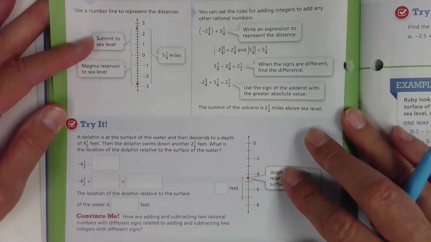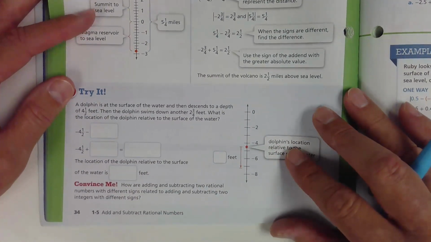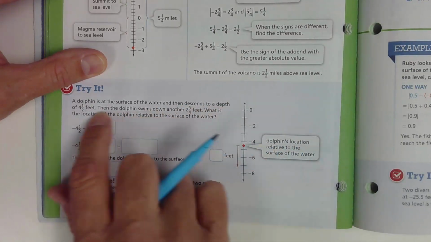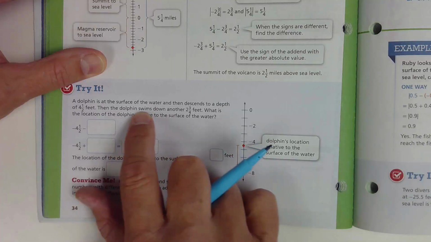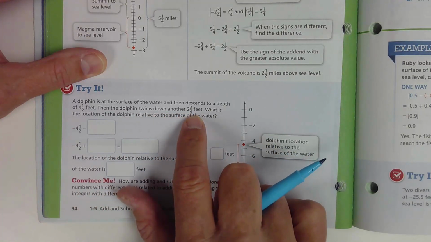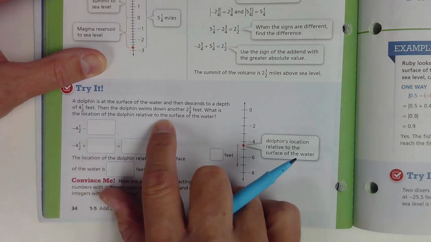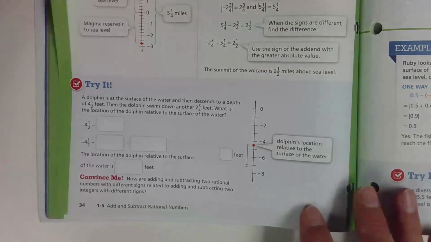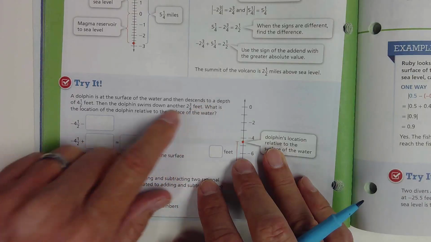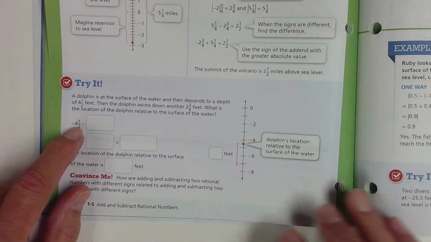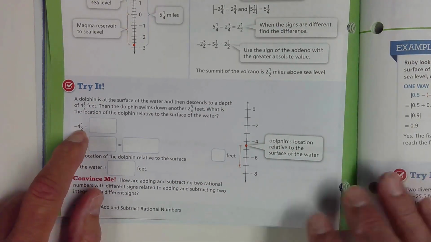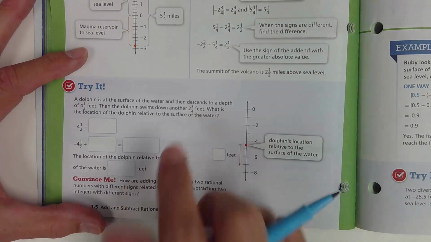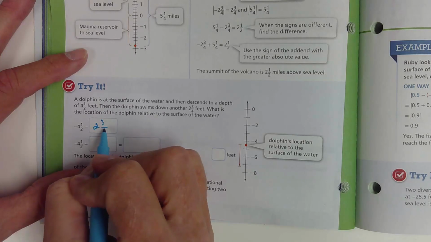Let's look at the bottom of page 34, and I'm looking at the triad. It says the dolphin is at the surface of the water and then descends to a depth of 4.5 feet. Then the dolphin swims down another 2 3/4 feet. What is the location of the dolphin relative to the surface of the water? So the dolphin starts at the surface of the water and then goes down 4.5 feet, and they have that marked right here. That's a negative 4.5 feet. Minus 2 3/4 feet.